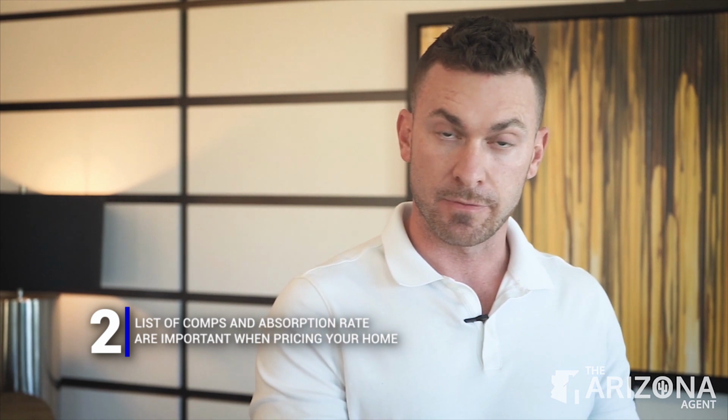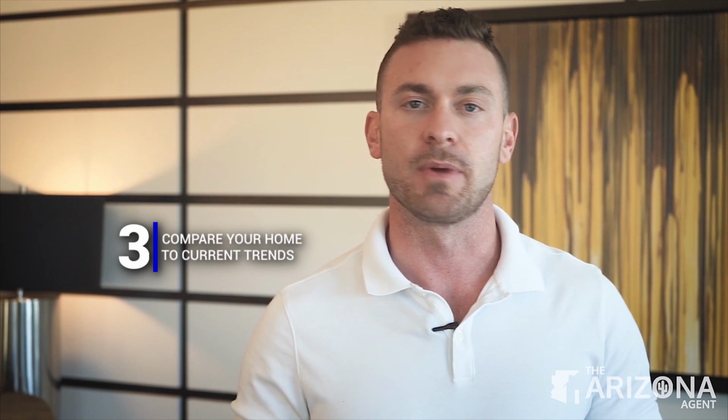We've gone over that we need to find the price per square foot with the comparable homes within a 1 mile radius. We've gone over the fact that we need to pay really close attention to your absorption rate, how fast homes are selling in your little neighborhood, not your city, not your zip code, but your actual specific neighborhood. And the last thing is, how does your home fit with the current trends, style, and demands of what's going on?